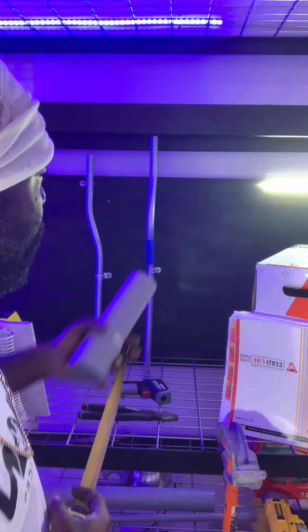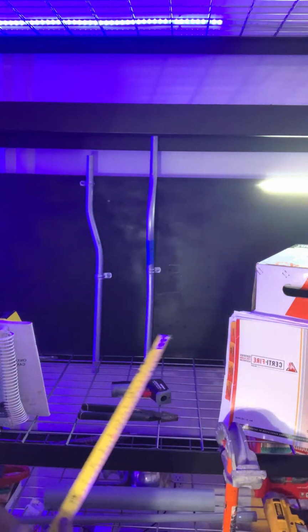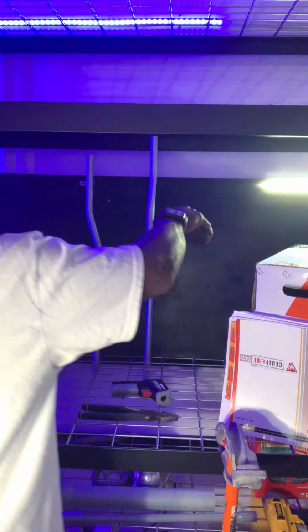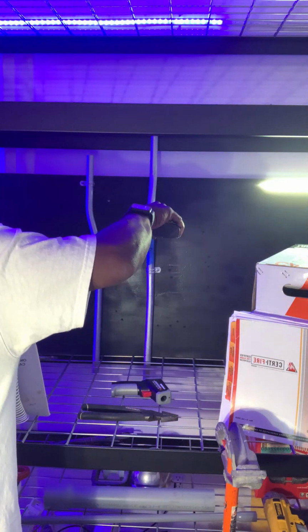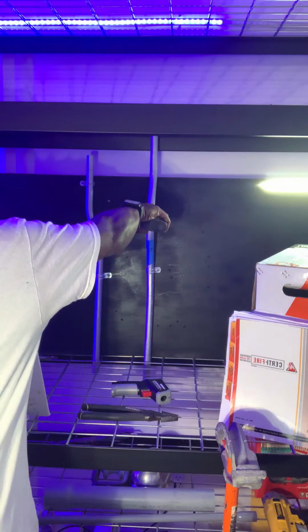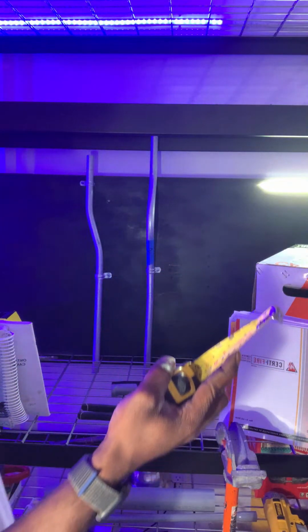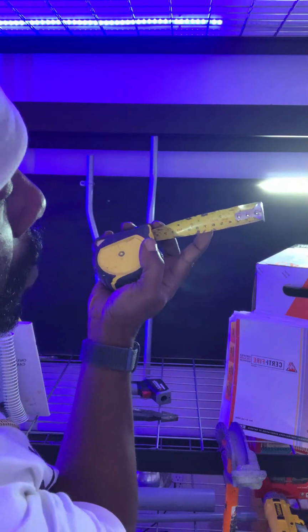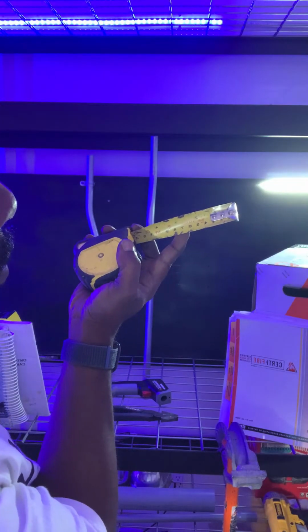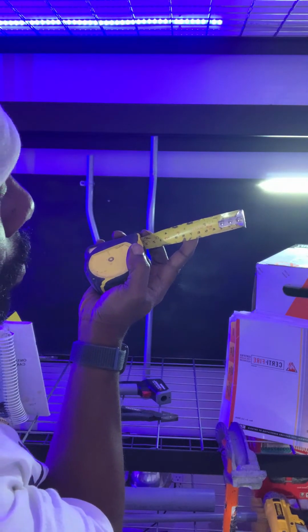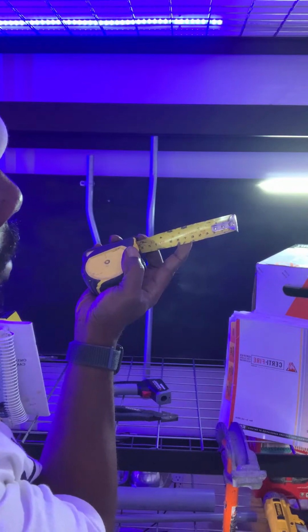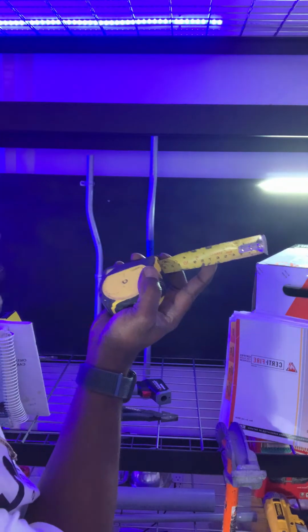So let's see what this mark is right here. That's my mark here, 6 centimeters, or better known as 600 mils.